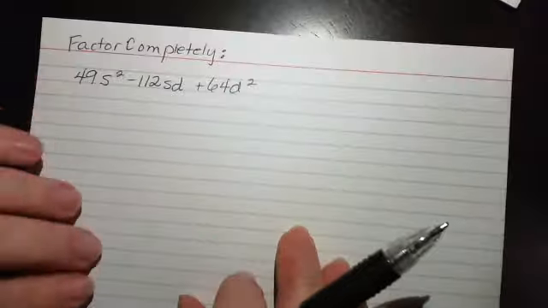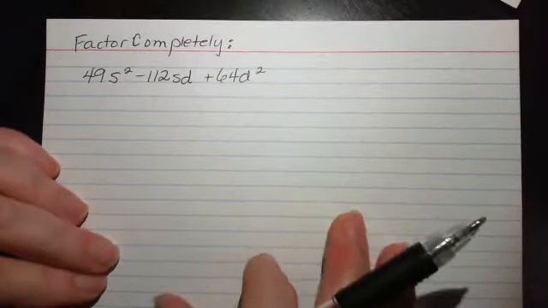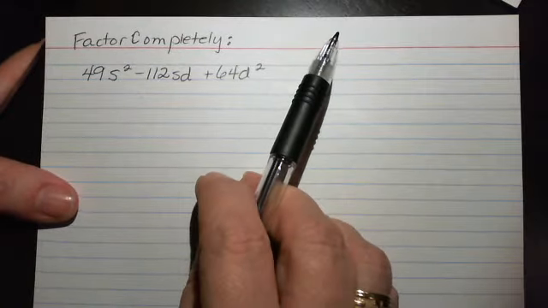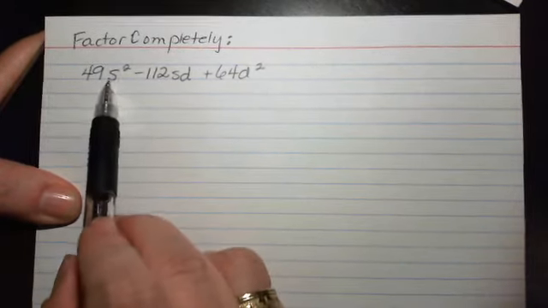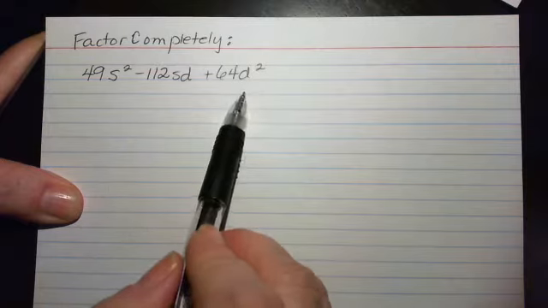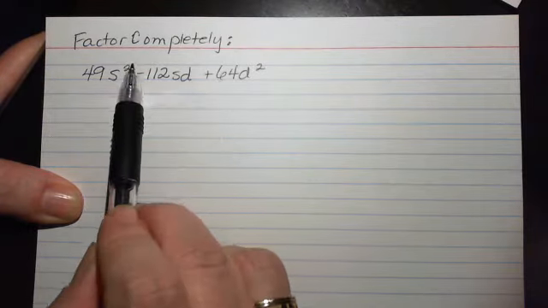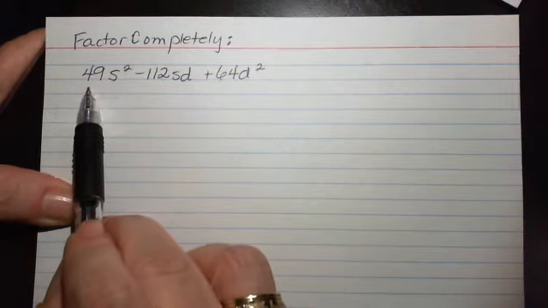Let's take a look at this factor completely. Okay, again we have 3 terms here. But a good thing to notice is that we have a squared s and a squared d, so we might check the coefficients. Is 64 a square? Is 49 a square? Yes, they are.